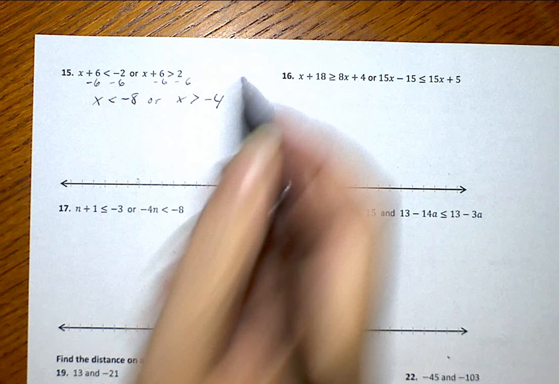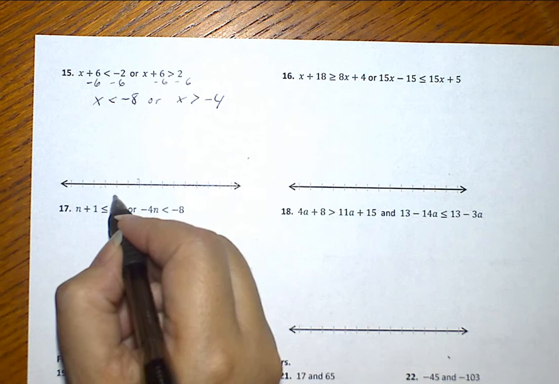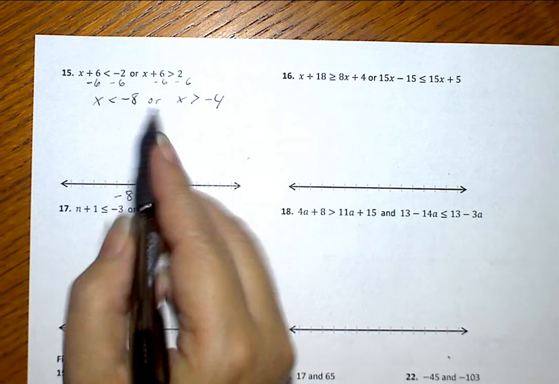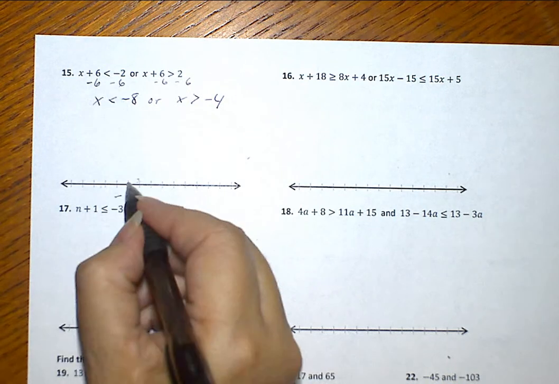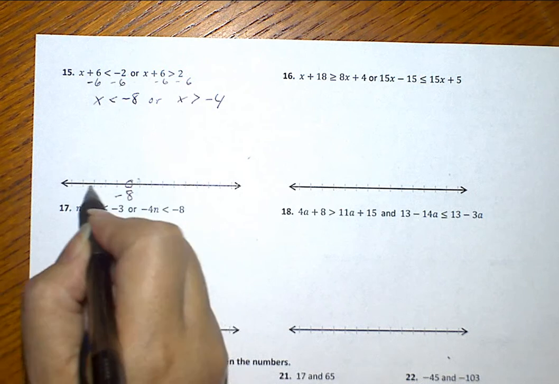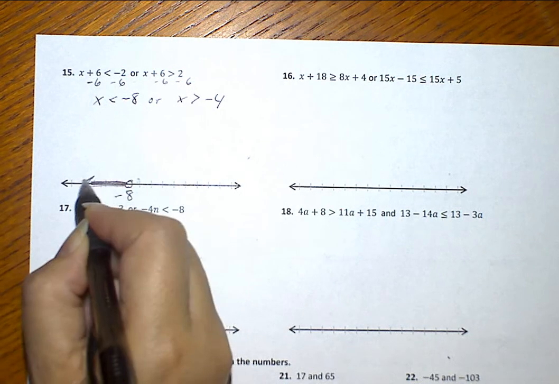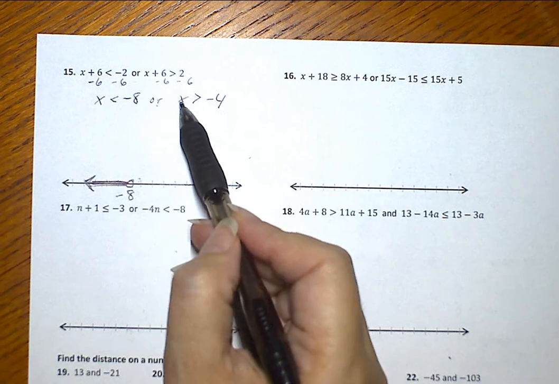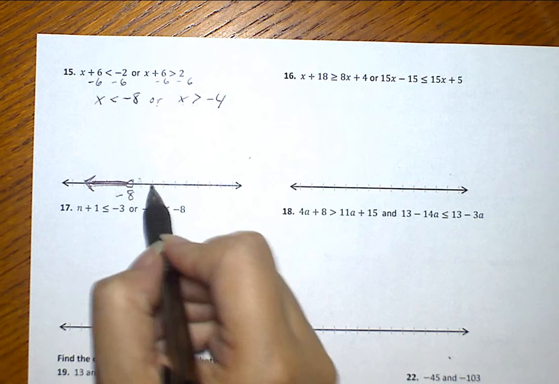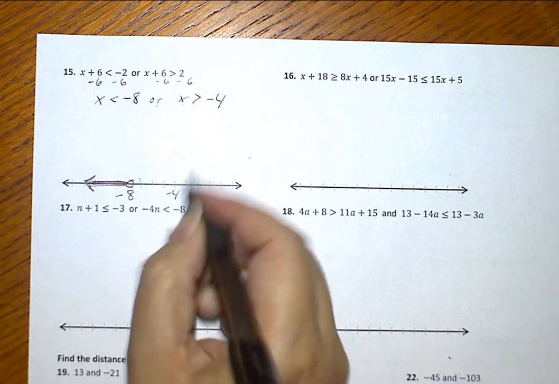So I have negative 8. Are they open or closed? Open. I'm going to shade this way. Or x is greater than a negative 4. So if this is negative 8, negative 4, open, going this way.